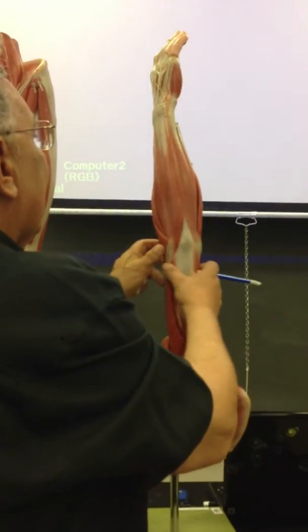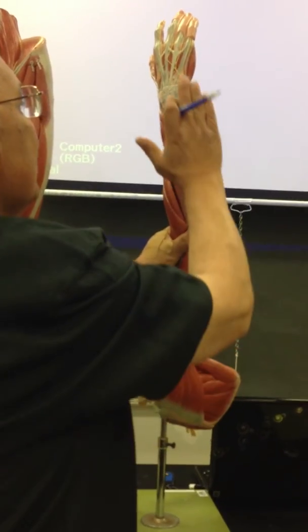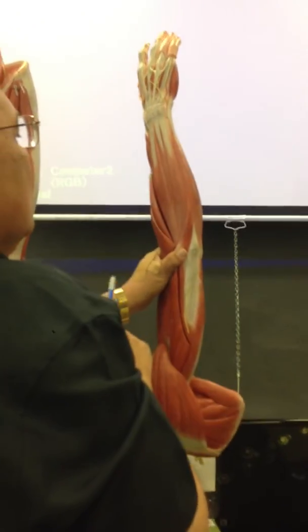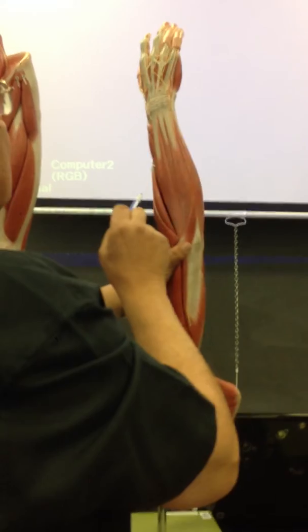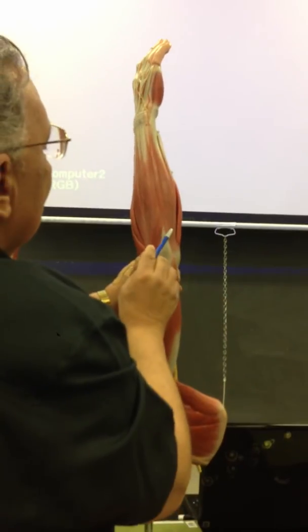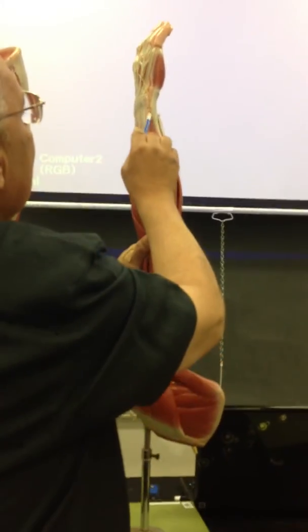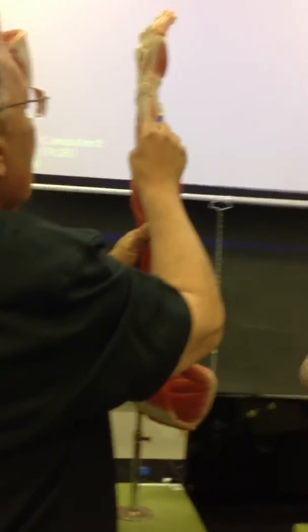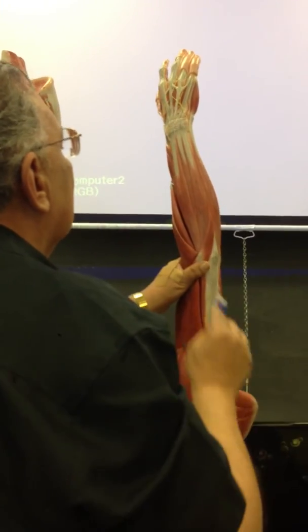If I go to the back, we do extension. From the front is flexion like that, and the back is extension like this. So on the most medial side, where is the pinky? This side. So that muscle is extensor carpi ulnaris. Extensor, it makes extension. Carpi, it ends in carpal bones. Ulnaris, because it's most medial.